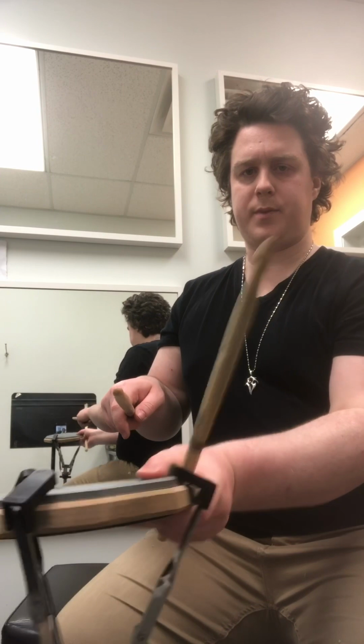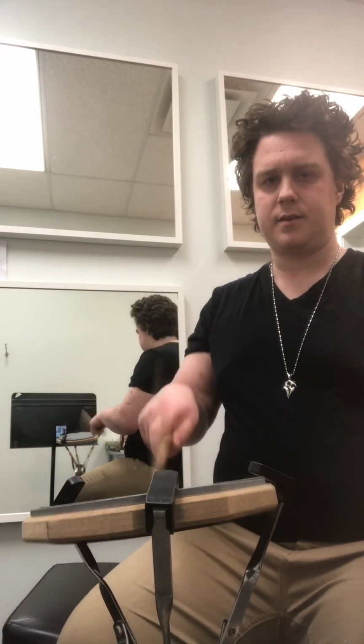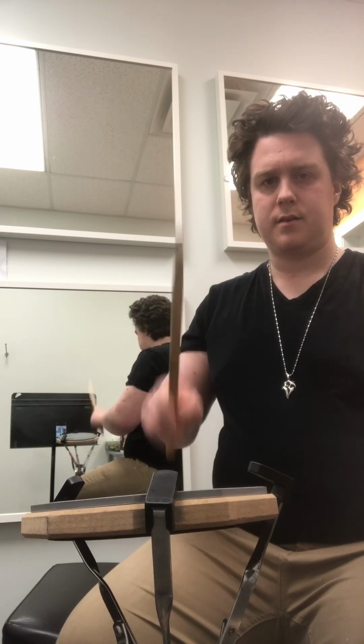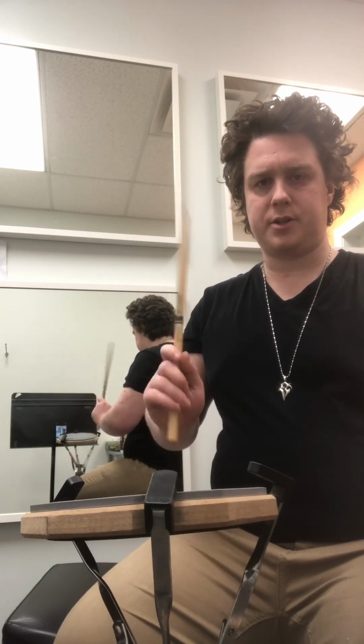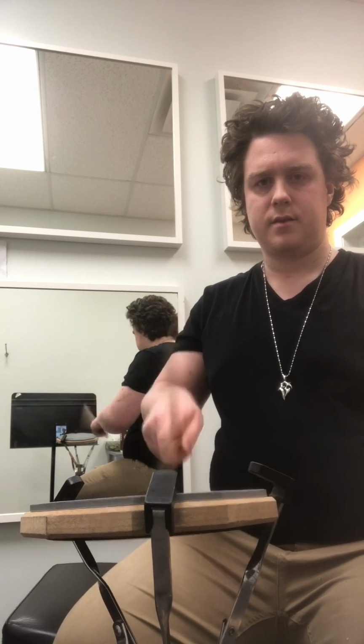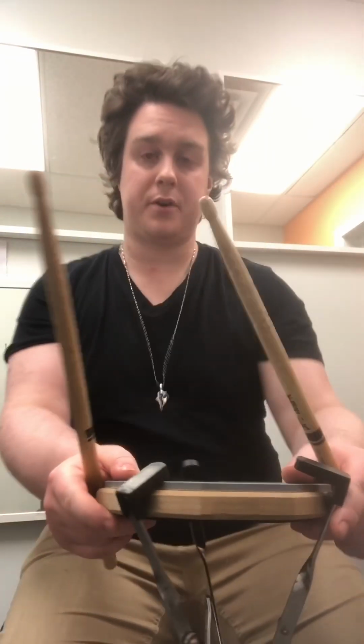In fact, if I turn so that the tip of my stick is pointing towards the camera here, you'll notice as I play that, the stick is very much going up and down in almost a perfectly straight line.